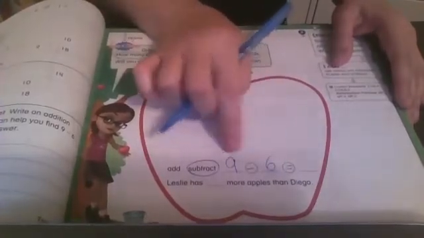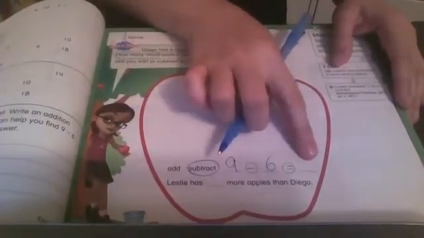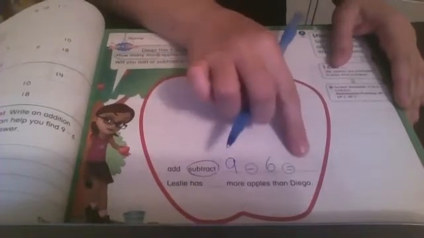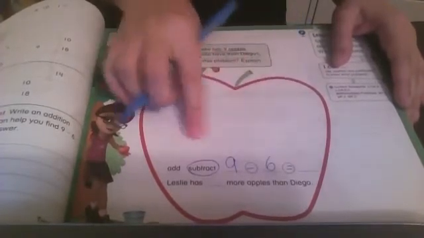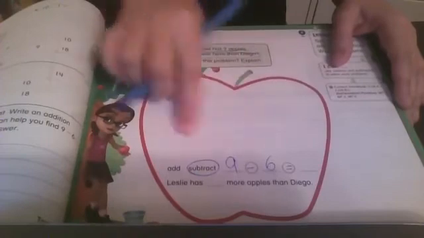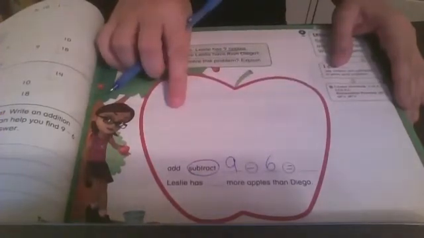Now, if you have 9 take away 6 in your long-term memory, then you're going to go ahead and plug that number in right away. If you don't know, that's okay. We're going to go ahead and do a picture model up here to help us, okay?